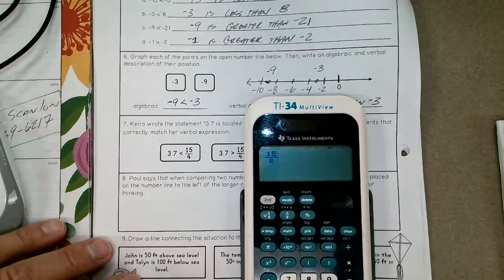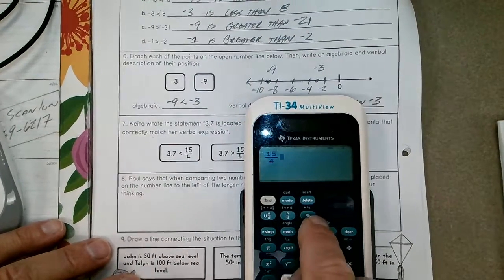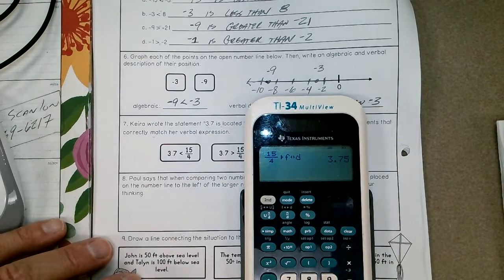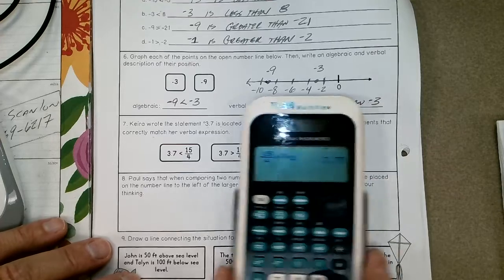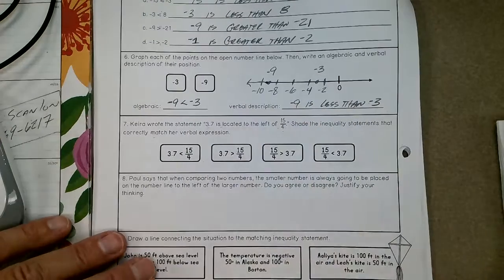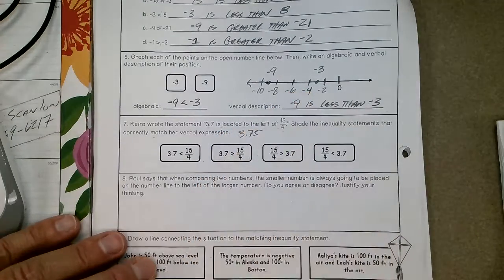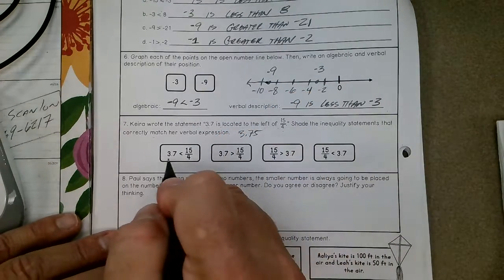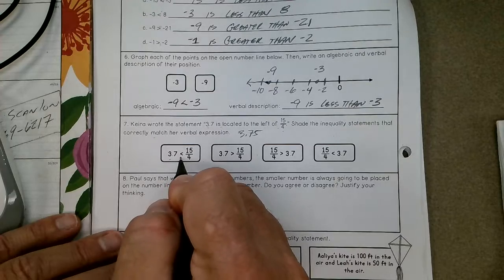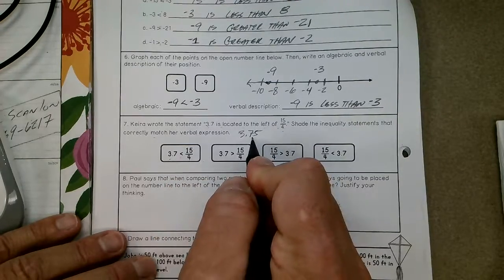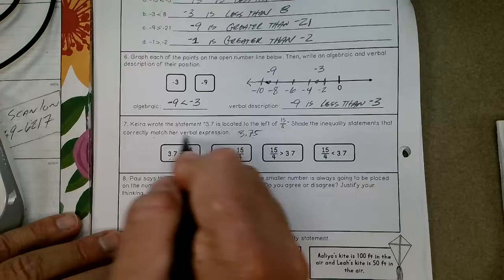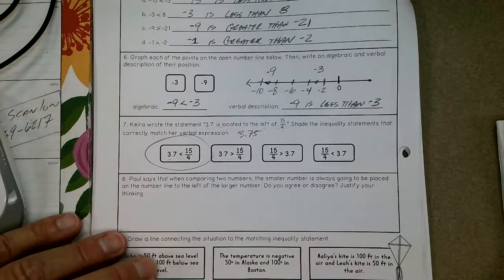So 15/4. If I want to change that to a decimal, there it is. It's 3.75. Okay, so now I compare. Is 3 7/10 less than 15/4, which was that? All right, and that's absolutely correct.